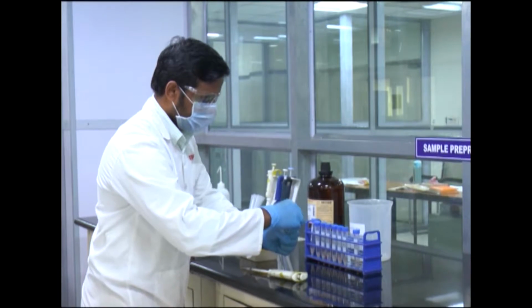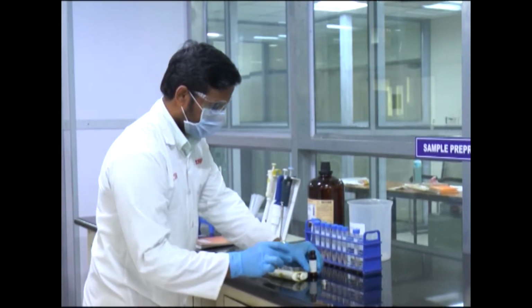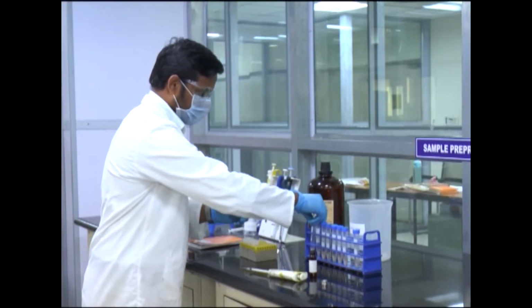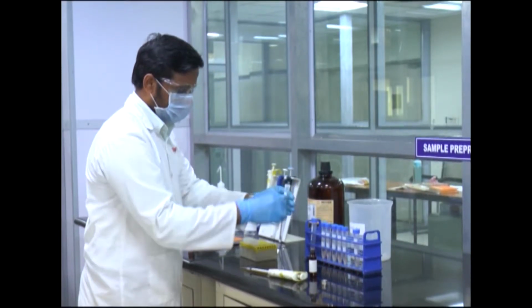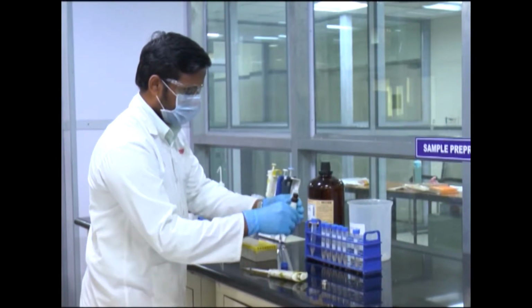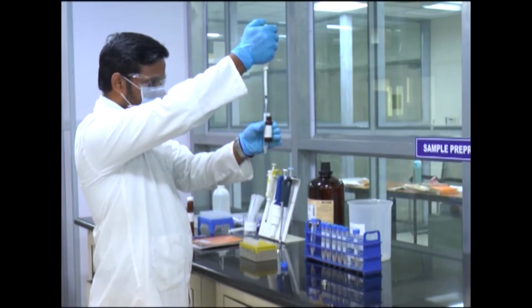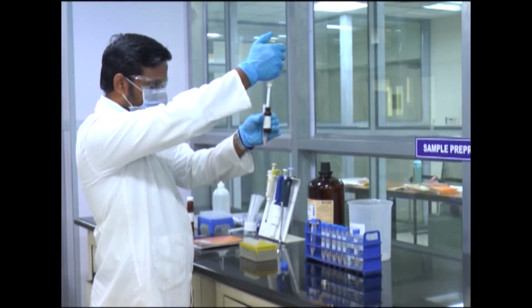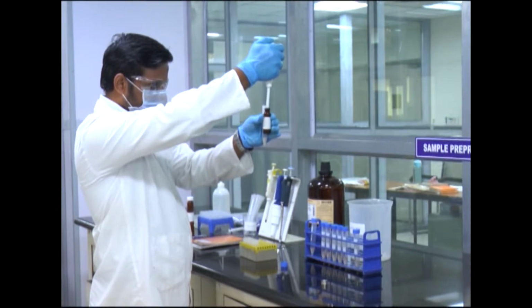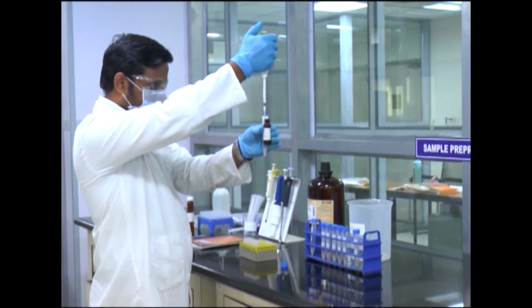For matrix-based calibration, spiking is done at the levels of 0, 25, 50, 100, 150 and 200 nanogram per gram. And for the QC sample, spiking is done at the level of 100 nanogram per gram. Then wait for 15 minutes for equal distribution of the analytes.